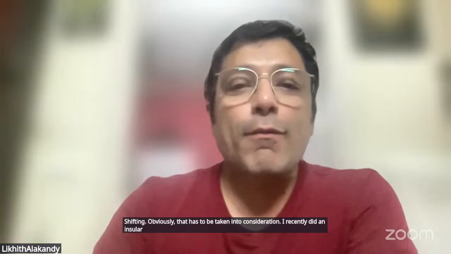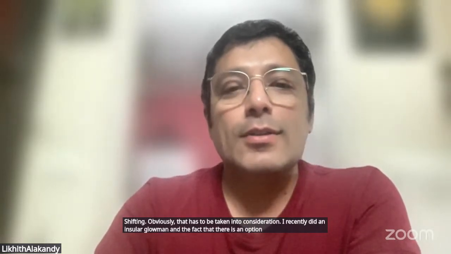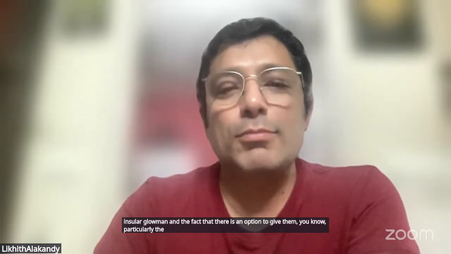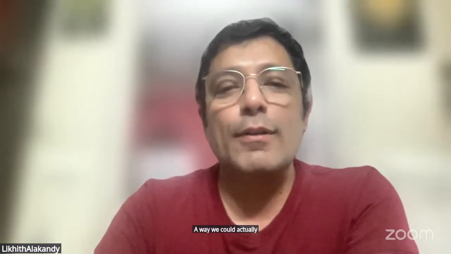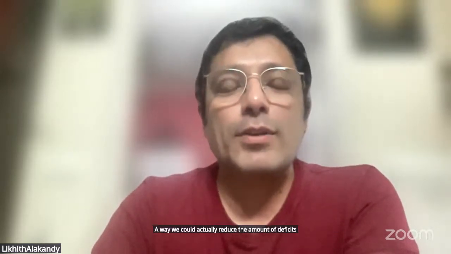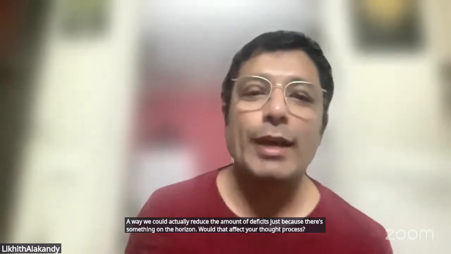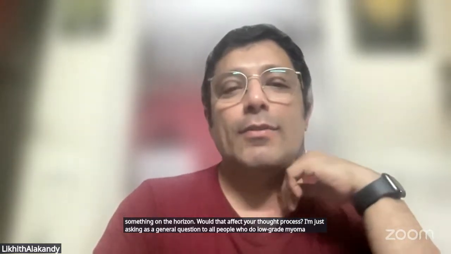I recently did an insular glioma, and given there is an option to give them drugs, particularly for the grade 2 IDH mutant ones, where we could reduce the amount of deficits just because there's something on the horizon, would that affect your thought process? I'm just asking as a general question to all people who do low-grade glioma surgery with functional mapping.